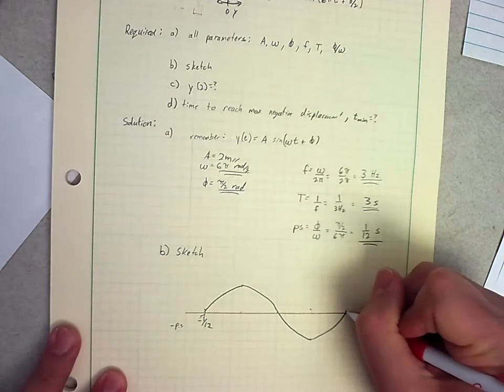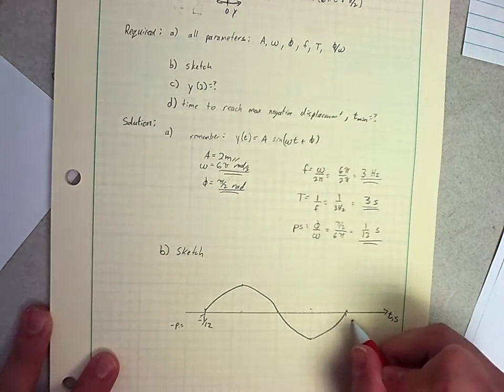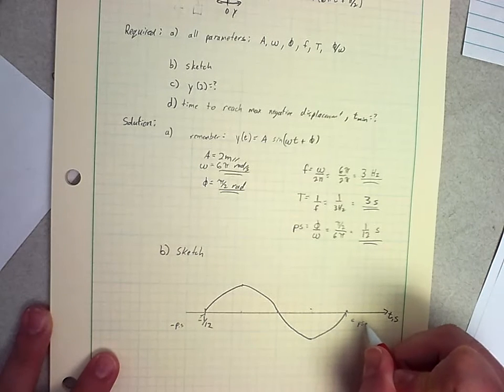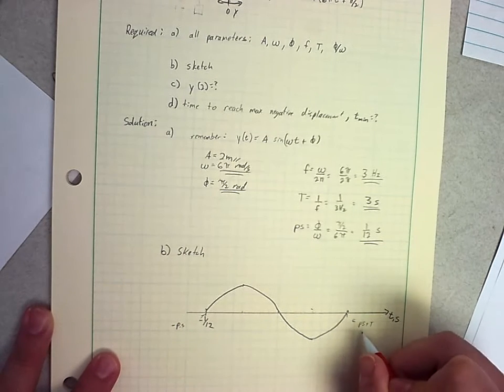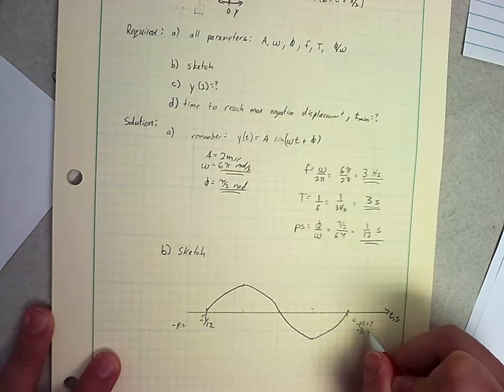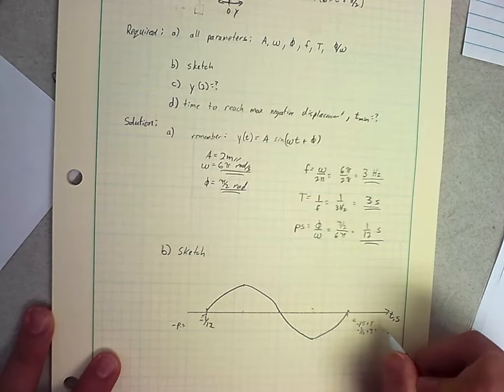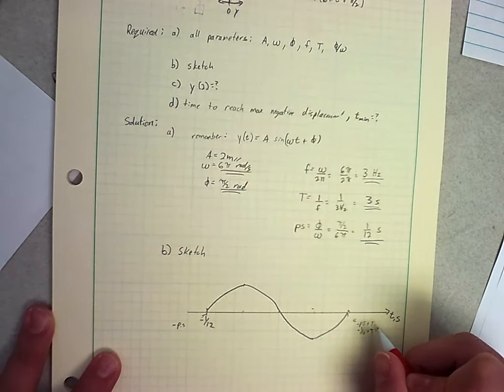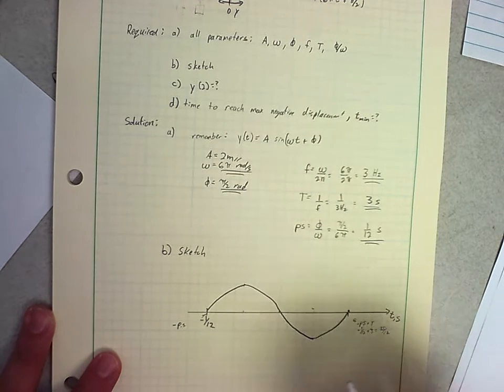Which means this point must be negative the phase shift plus t, the period, the time it takes to get there. So it's negative 1/12 plus 1/3, which is 3/12.